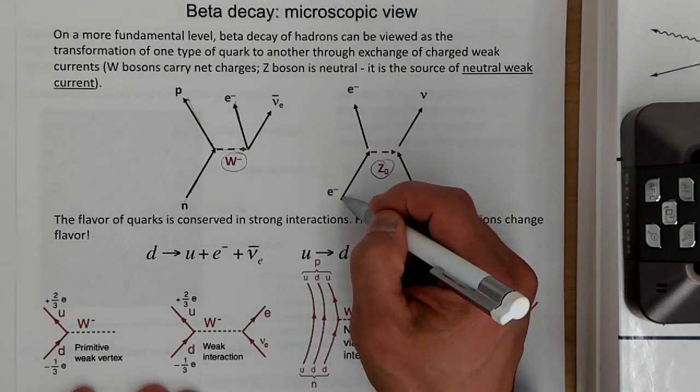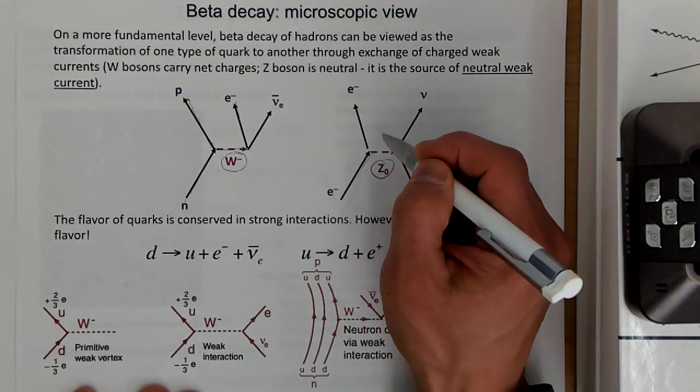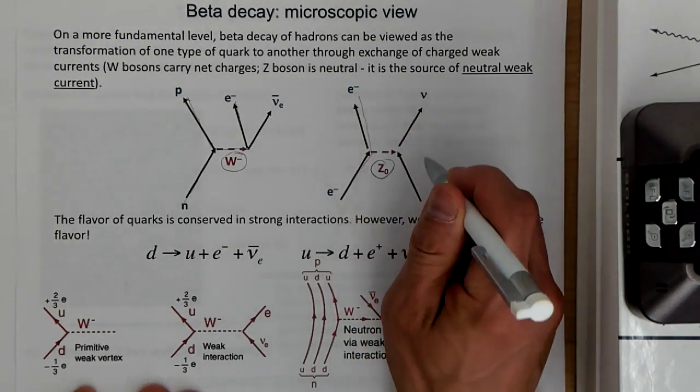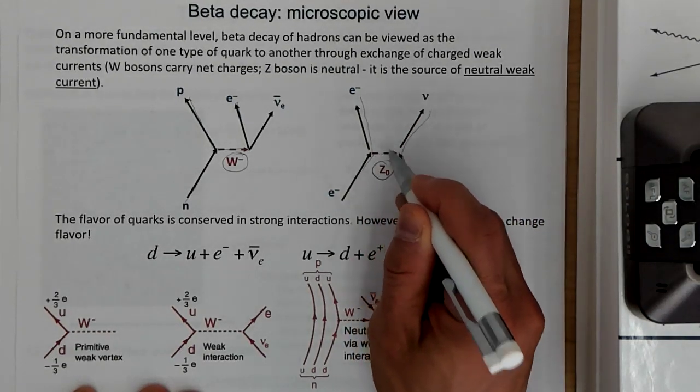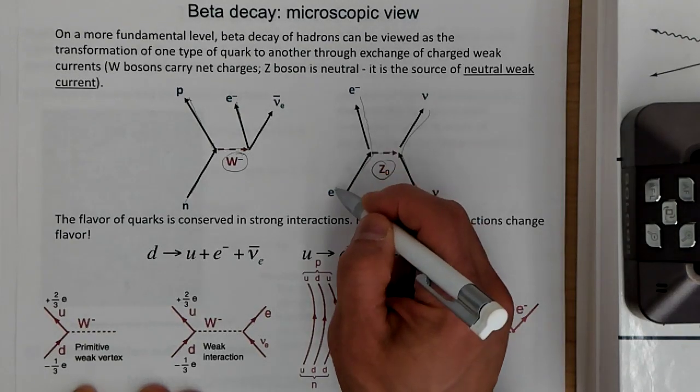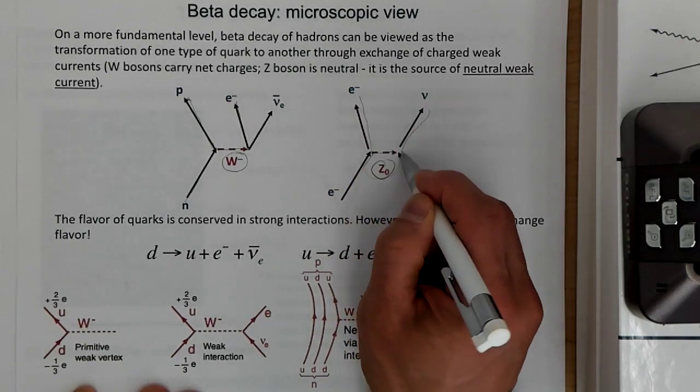Now we can also have another type of interaction where we have, for example, electrons scattering off a neutrino, and here there's no loss of charge. The electron goes to an electron, so this is a neutral particle.